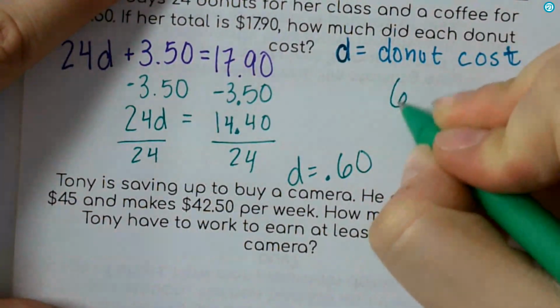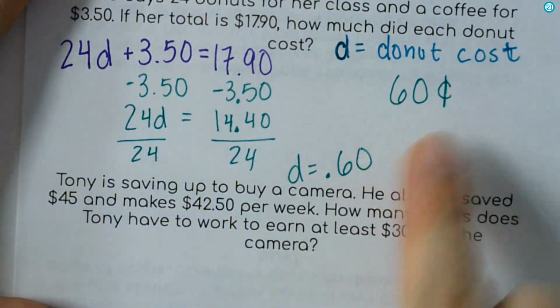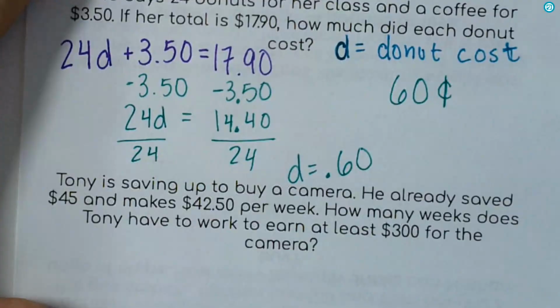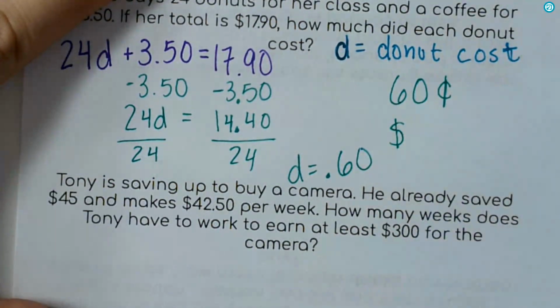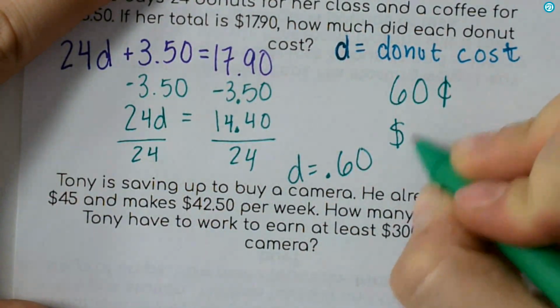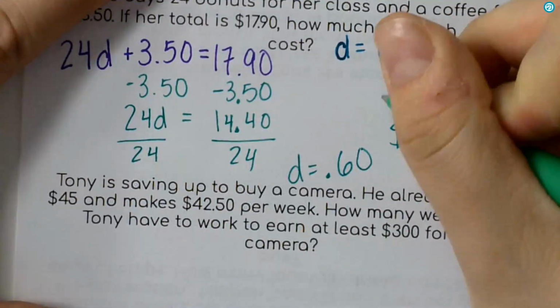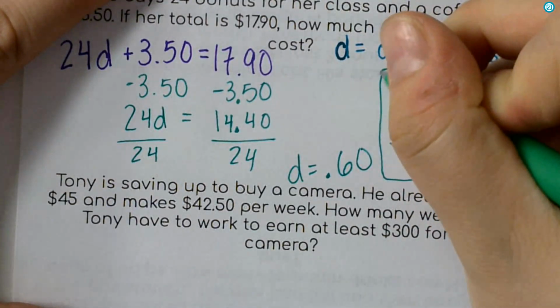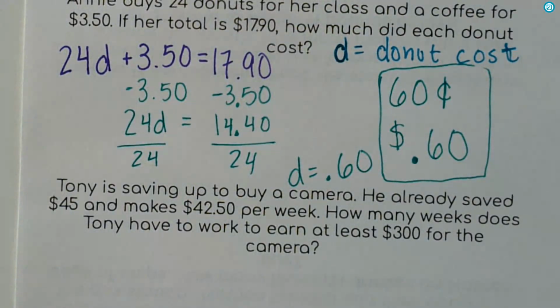You can write 60 with a cent sign after, so that would be 60 cents, or you can write a dollar sign first and then put the 0 there if you want, your decimal 0.60. Both of these are correct for labeling. So 0.6 is 0.60. That's 60 cents. It's not 6 cents. 6 cents would be 0.06.